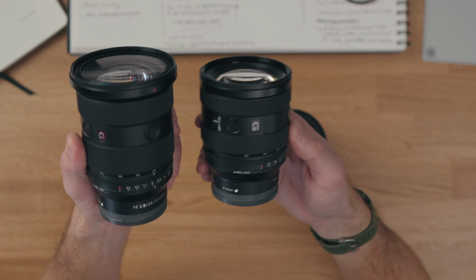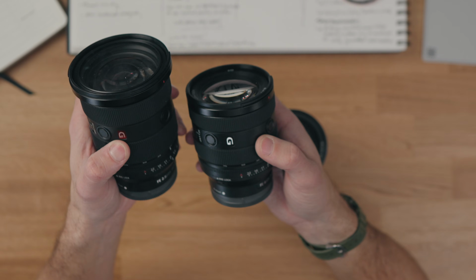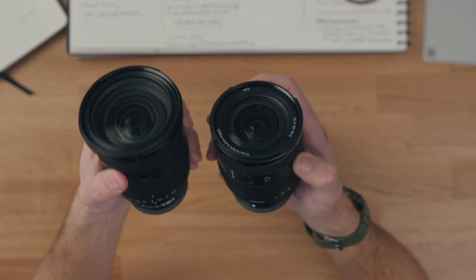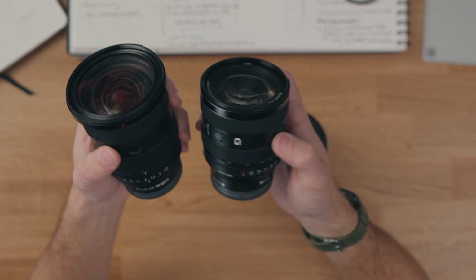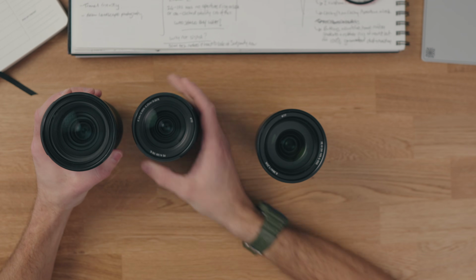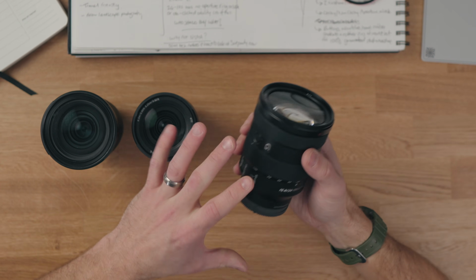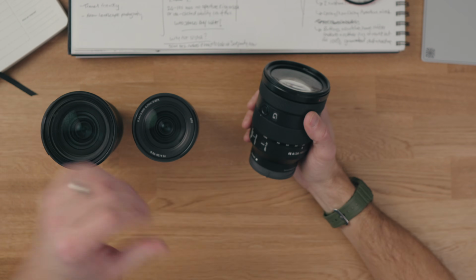Like if you look at the top-down angle there, there's not a lot of difference other than that being orange and that being black. I'm sure there's some design differences in terms of the materials used, but just looking at them, holding them in the hand, they look and feel very similar. A little bit different on the 24 to 105. It's not bad by any means, but it doesn't have some of the same features that these two have.